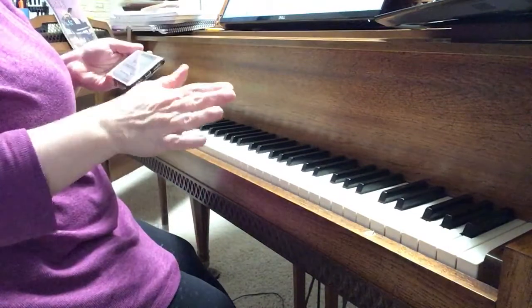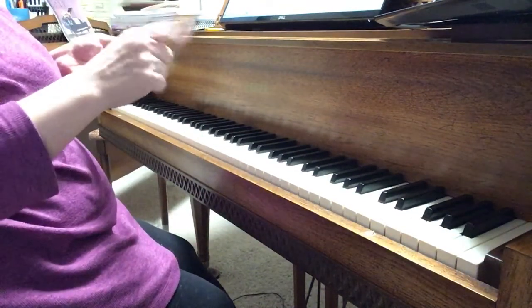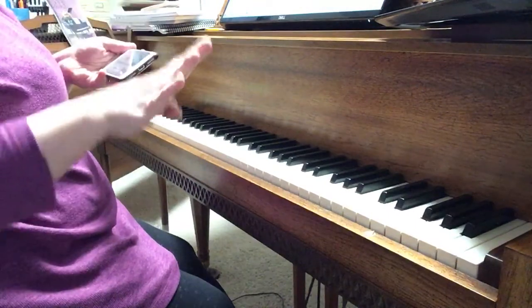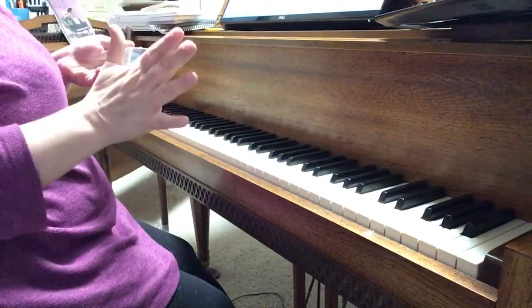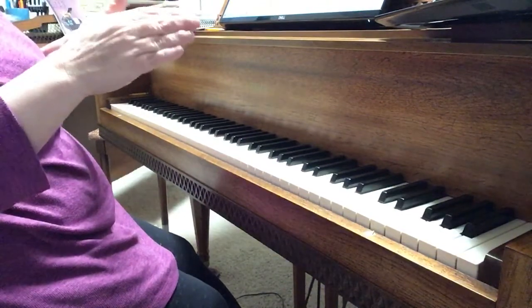We're working with C major, so we have a C scale, and so C is note 1, F is note 4, and G is note 5. So that's where those Roman numerals or numbers come from.